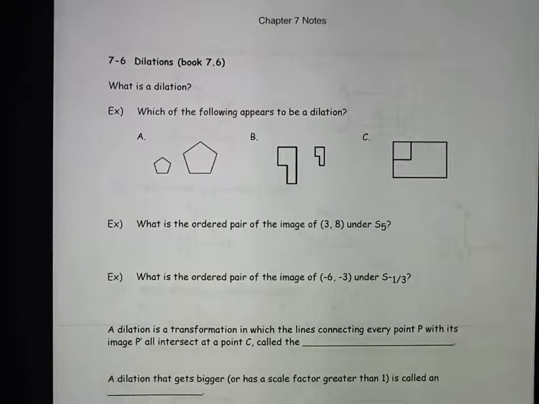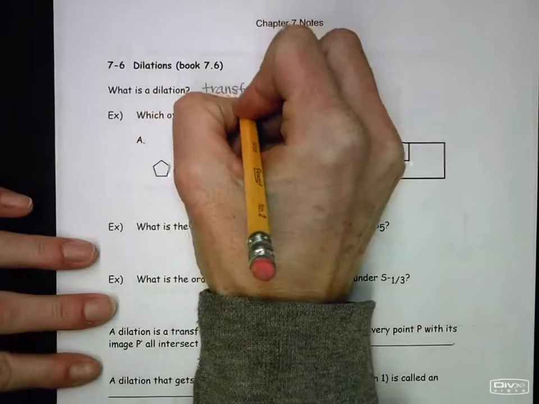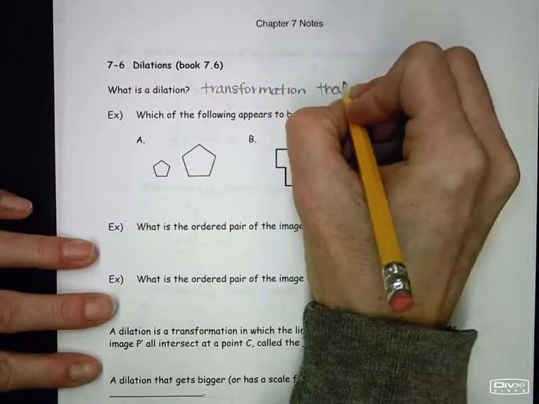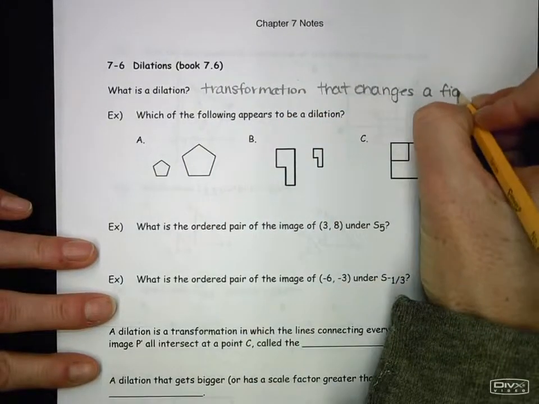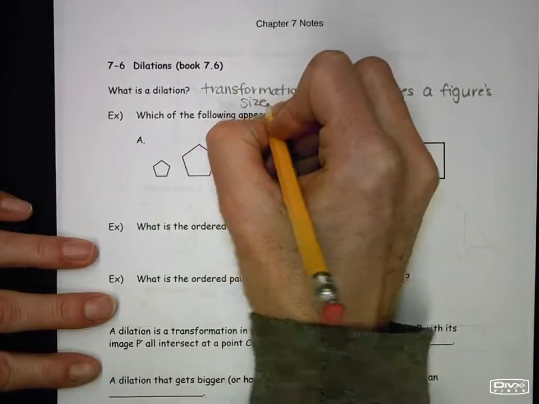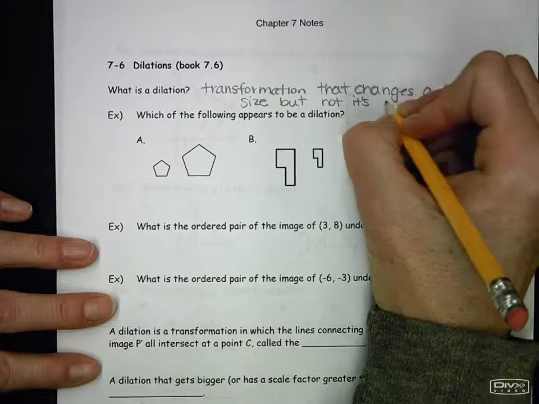All right, in this section, we're going to talk about dilations. So section 7.6 is a dilation. Now our first definition is what actually is a dilation. A dilation is a transformation that changes a figure's size, but not its shape.